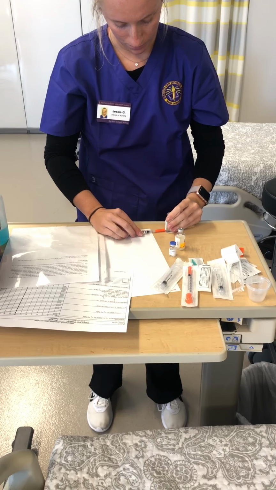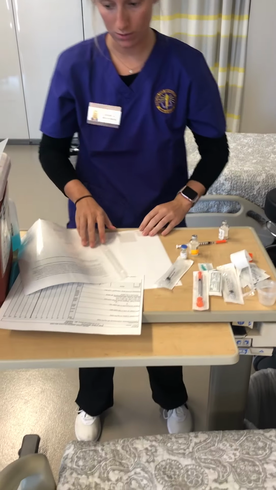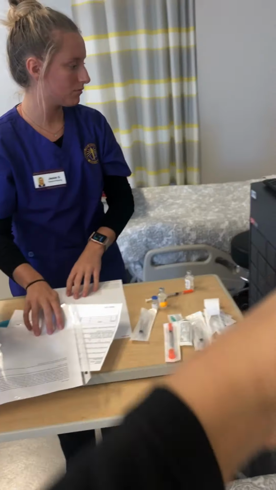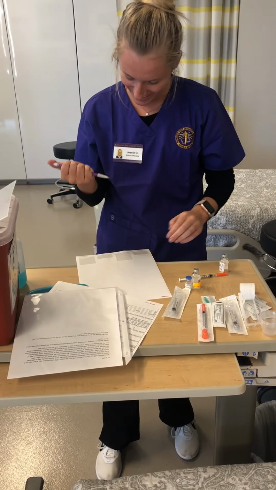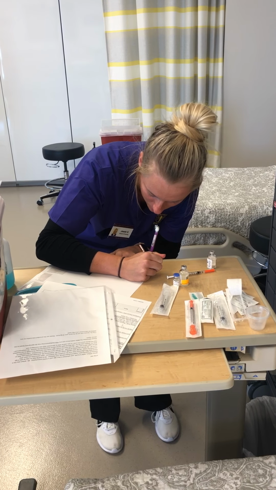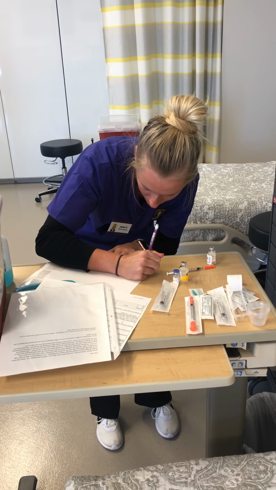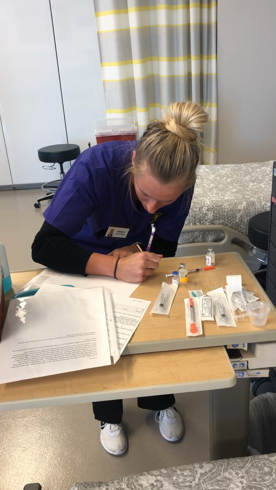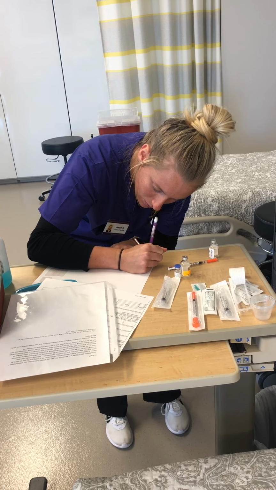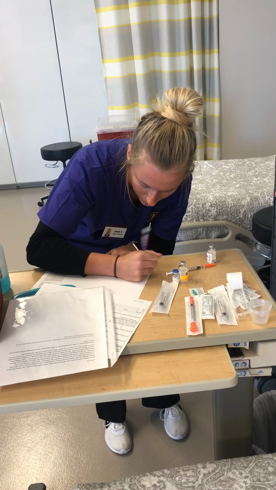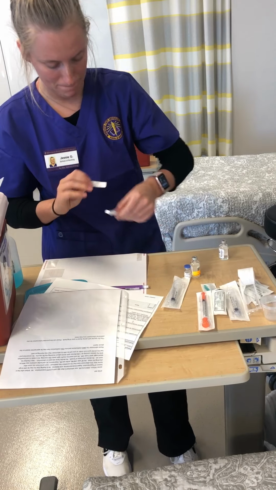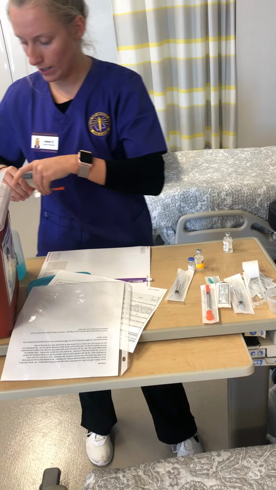I'm going to recap this needle. And then I'm going to make the label with my pencil. And I'm going to label it with also 24 units insulin, James Wilson, and the date, which is the 18th, and the time, 8 a.m., and my initials. And I'll set this one aside.